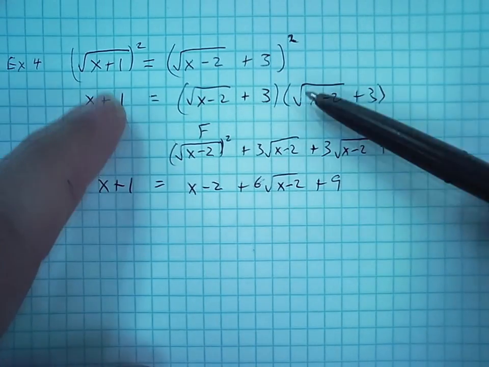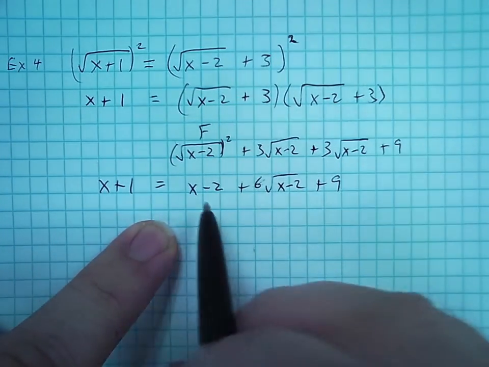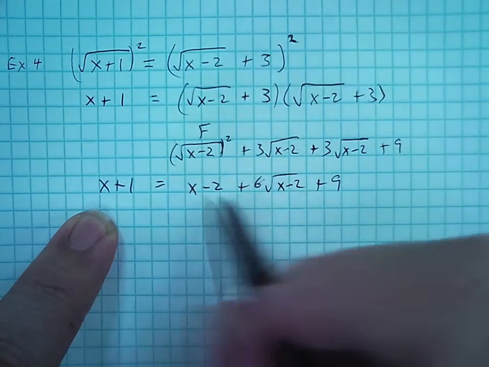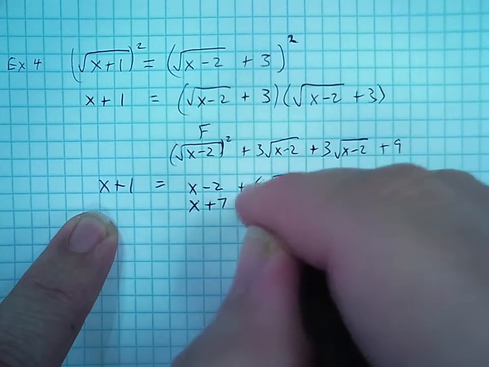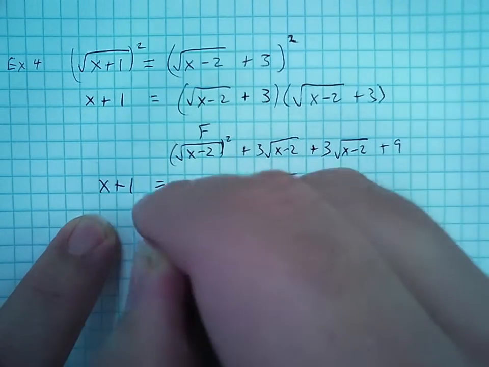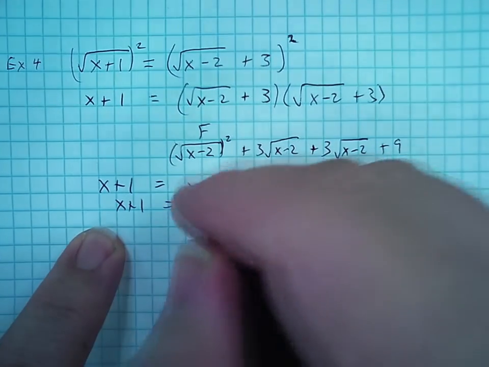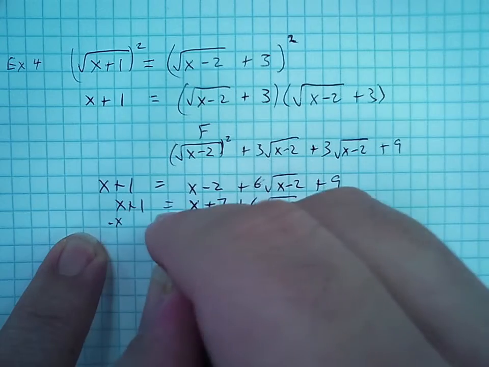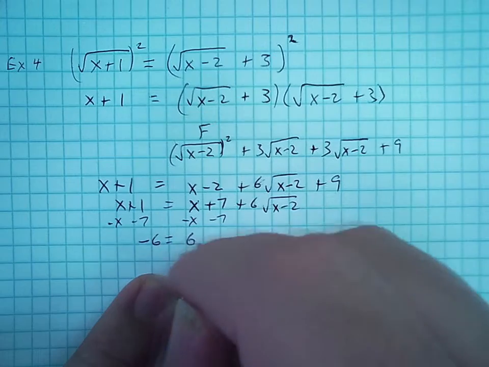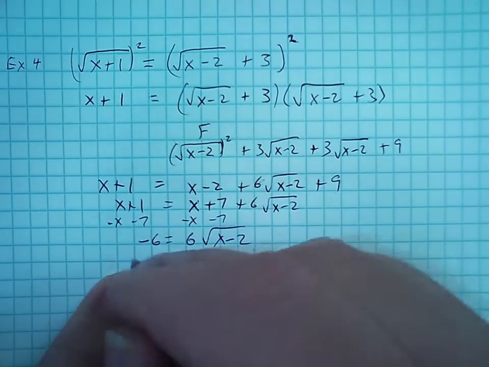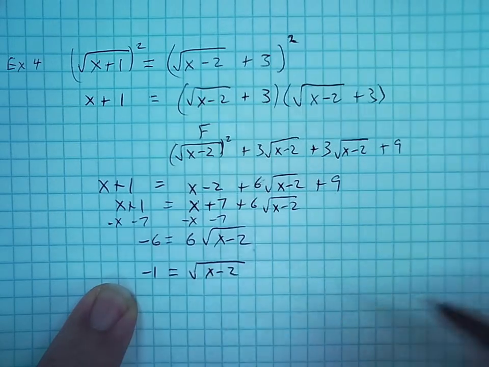So it's more work because you end up having to square both sides twice, but it's not anything new. It's just more of the same. So I'm going to combine like terms. The -2 and the 9 are going to combine to make 7. And I've got 6 square roots of x minus 2. So I'm isolating this square root. I've got to subtract the x, which is actually going to cancel. And I'm going to subtract 7, which gives me -6 equals 6 square roots of x minus 2. Divide by 6, I get -1 equals the square root of x minus 2.